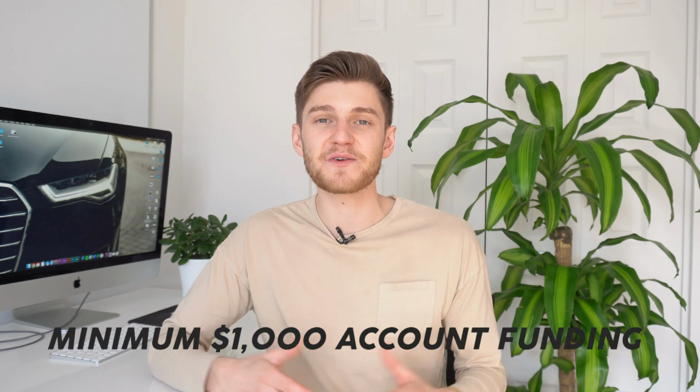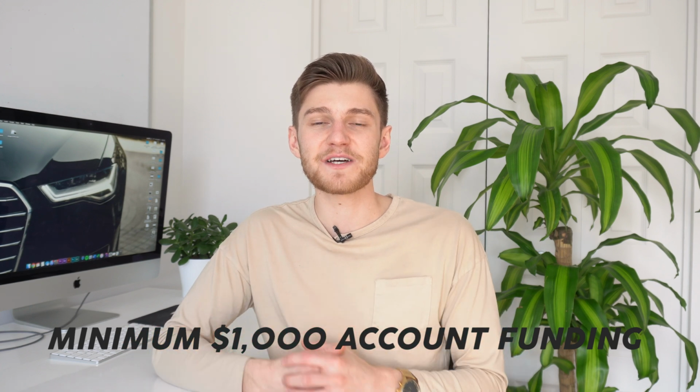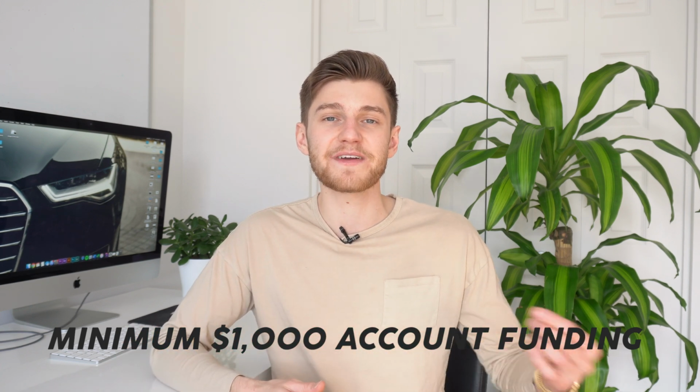And after that is all said and done, you're going to have to fund your account with a minimum of $1,000. This is the minimum amount that Questrade requires for you to fund your account and start trading with. But also remember that this is the amount that Questrade requires in order to waive that $25 quarterly maintenance fee. So it's in your best interest to have above $1,000 in market value at all times anyways.